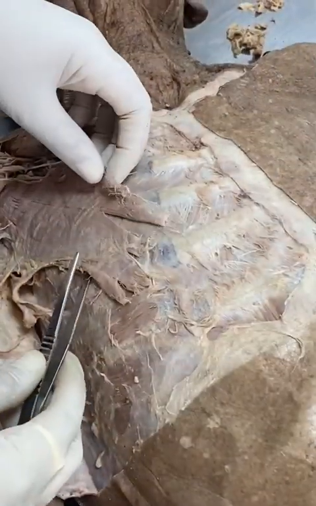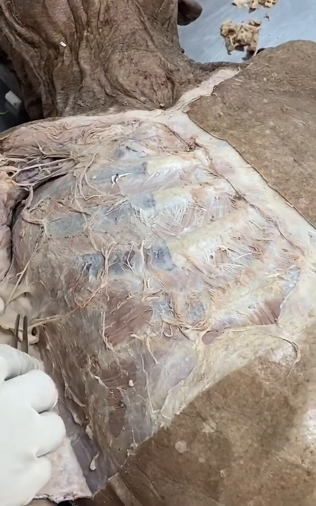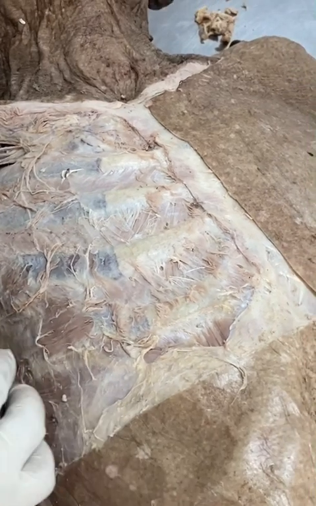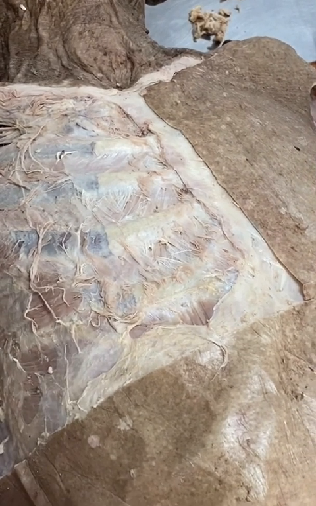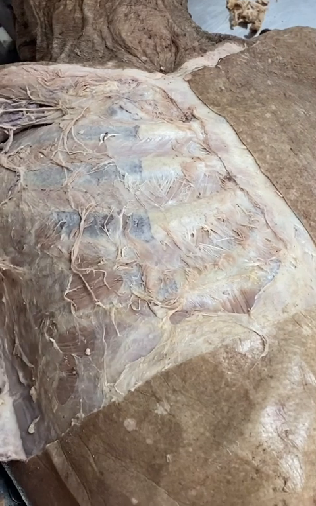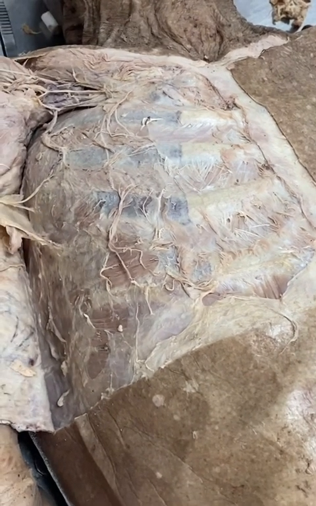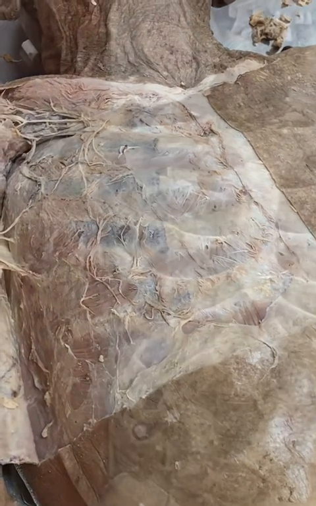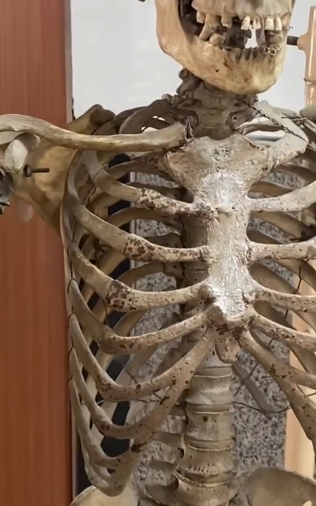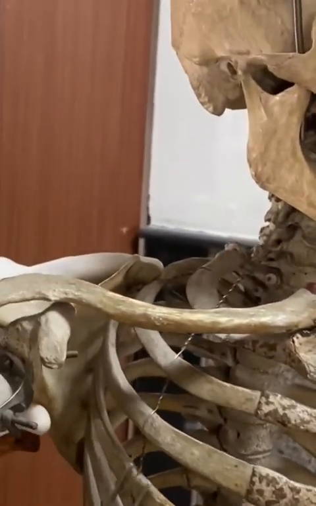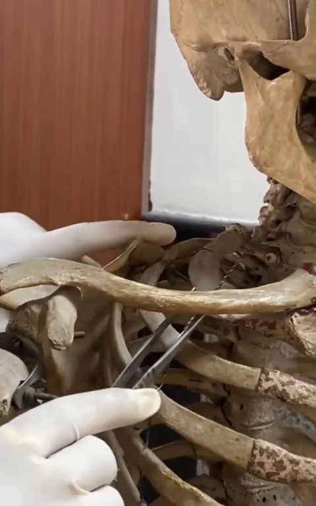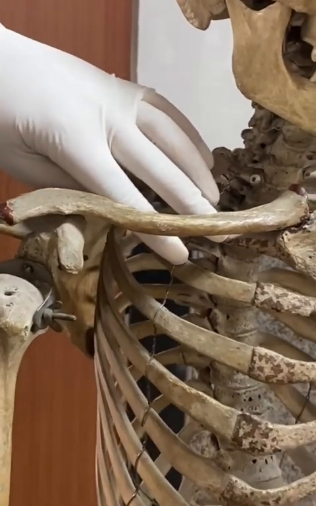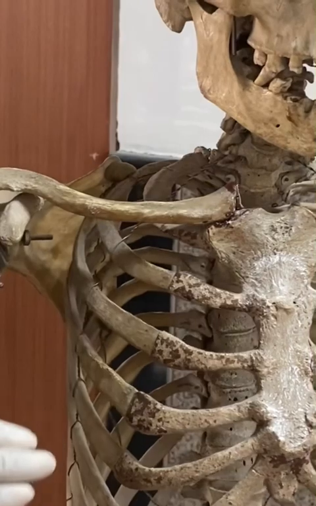Now beneath the pectoralis minor muscle, we have a serrated muscle known as the serratus anterior muscle. The serratus anterior has altogether 8 digitations, which arise from the outer surface of the ribs and attach to the medial border of the scapula. Let's see the bony attachments of the serratus anterior. It takes its attachment on the outer surface of the first 8 ribs. The first digitation is situated between the first and second ribs, and the rest are to the corresponding ribs.